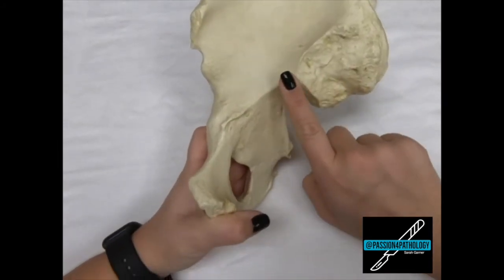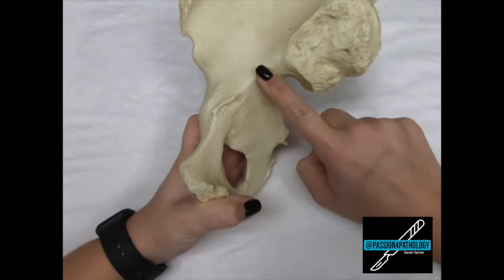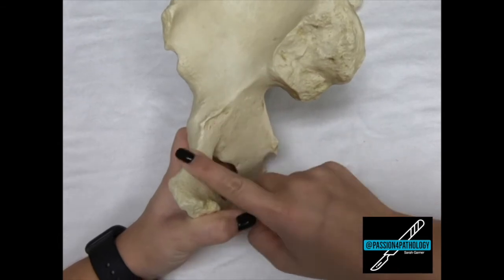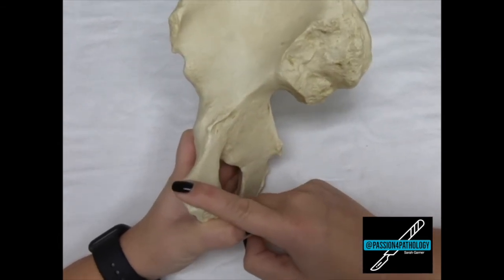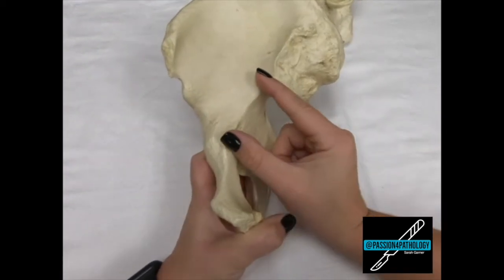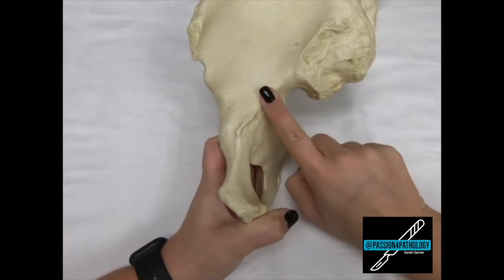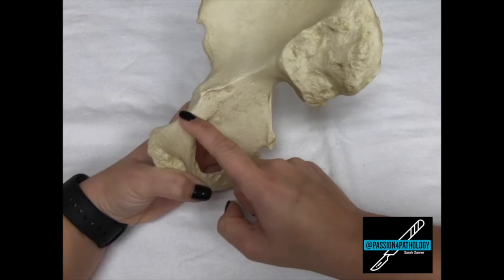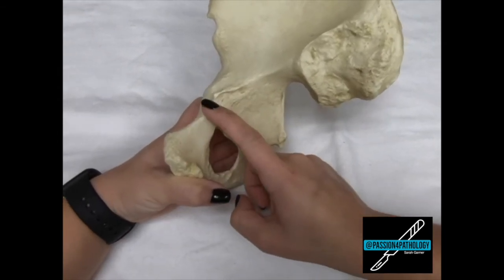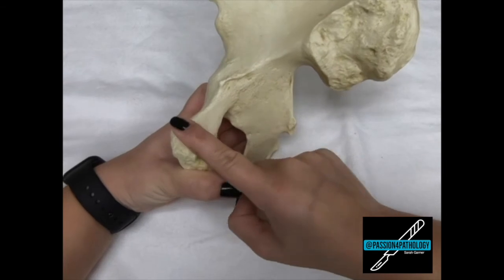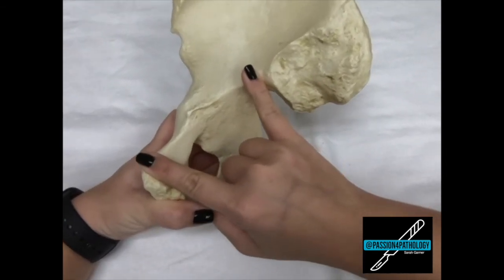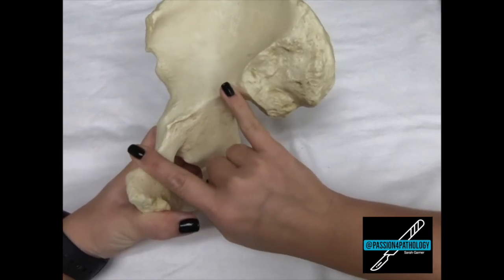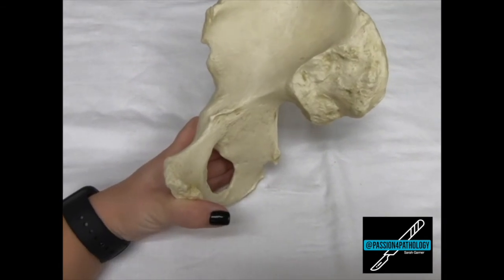All right, moving inferiorly, now you have this ridge here. This is your iliopectineal line. This is made up of a few different things. It's made up of this line on the ilium, which is your arcuate line, and then this line here on the pubis, this is your pectineal line. So together, the arcuate line and the pectineal line form the iliopectineal line. And this is important because it's going to be part of the pelvic brim. So that is an important structure to know.